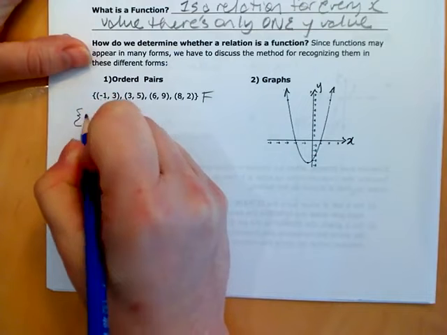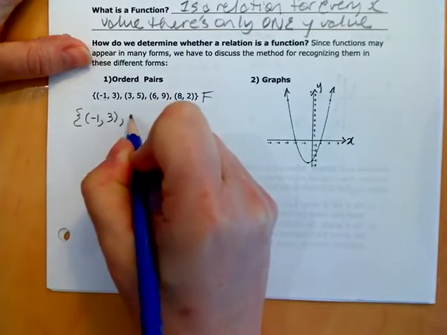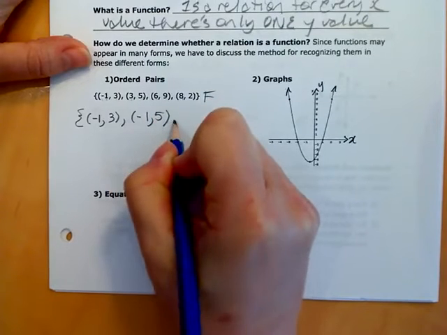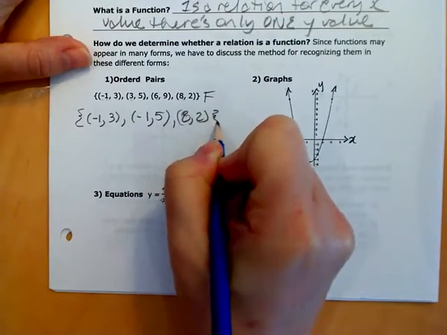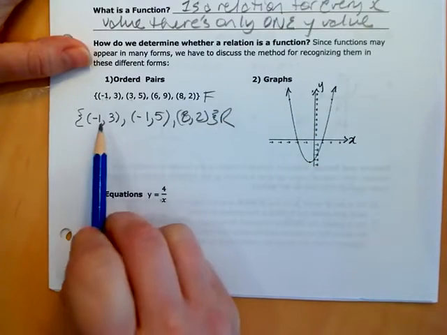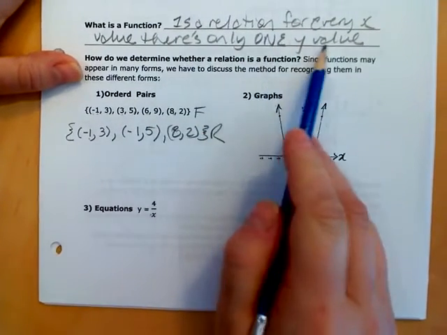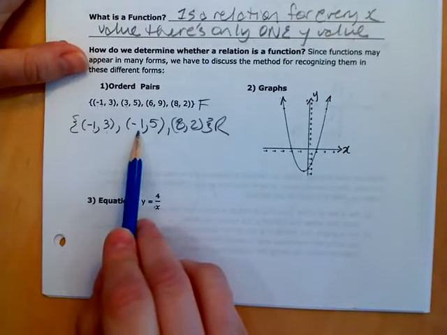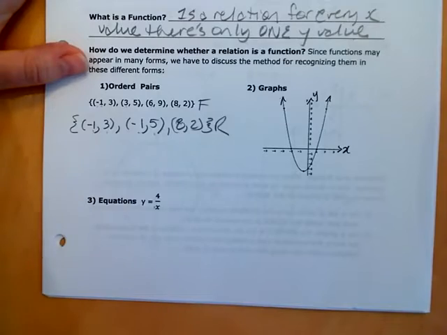Okay, well, we have our set notation, so I'm going to do this. So this is a relation because when x is -1, we don't only have one y value. We have, when x is -1, y is 3, and when x is -1, we also have y is 5. So this would be a relation, not a function.